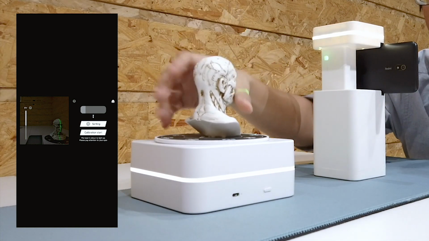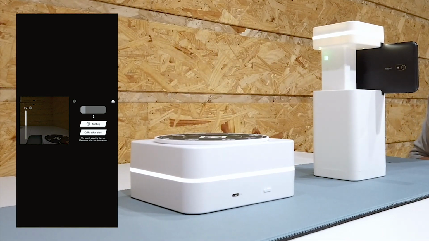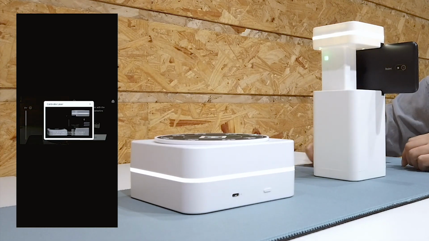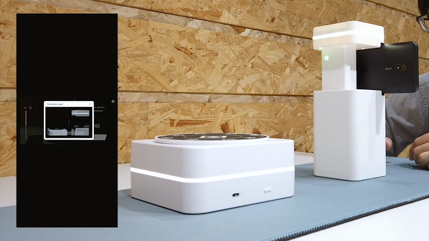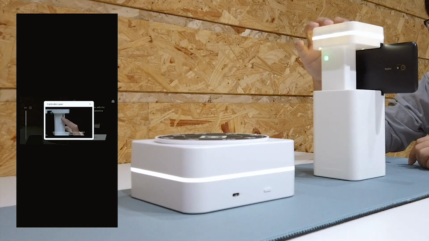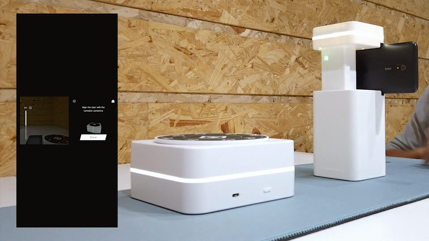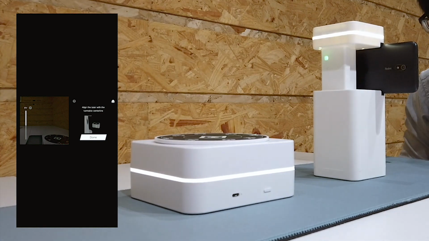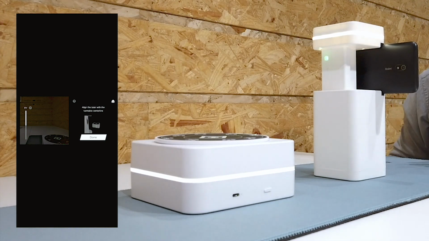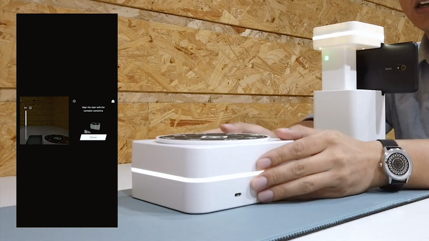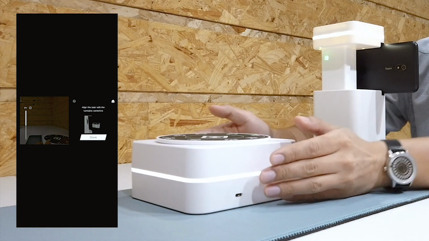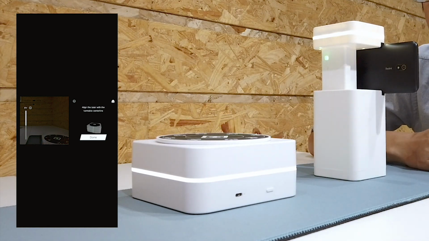Now we can start the scan procedure, and to start with, you need to remove the scan object and click on the calibration start. And of course, there is another tutorial video that pops up and shows you what to do in this step, and I'm going to close it up and show you guys manually. So for this step, you need to remove the scanning object first, and then you need to manually align the laser line with the turntable center.